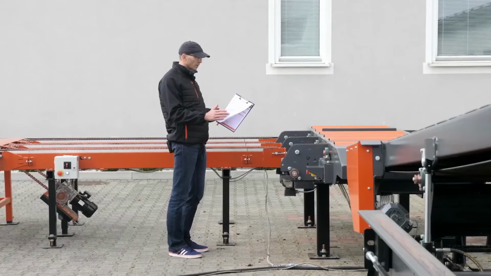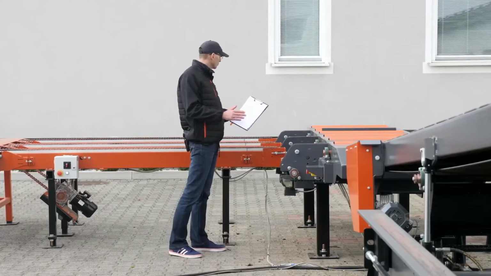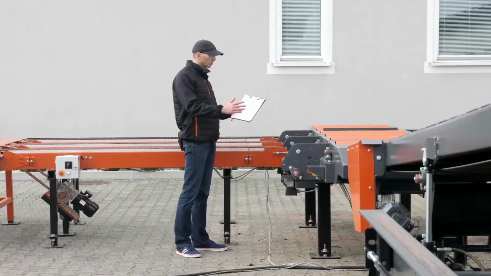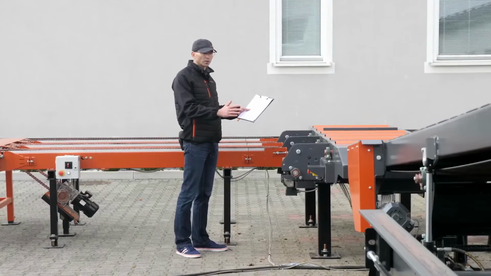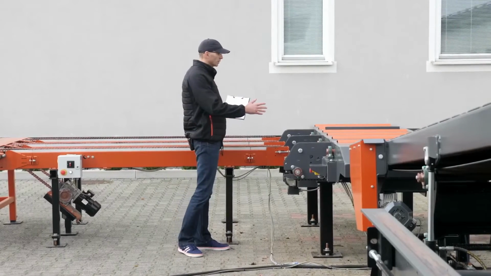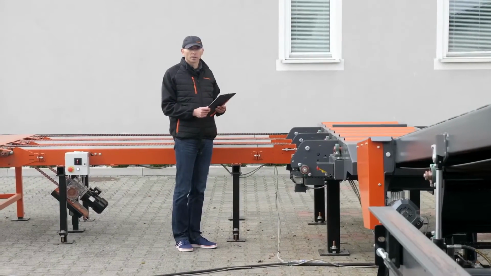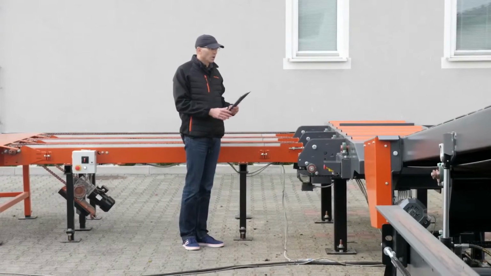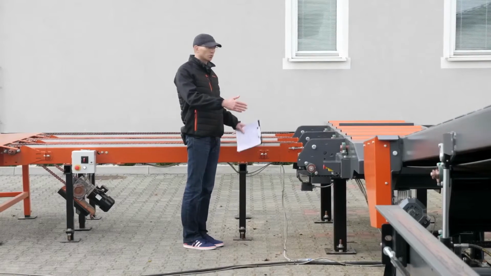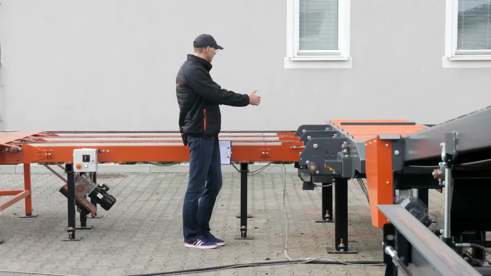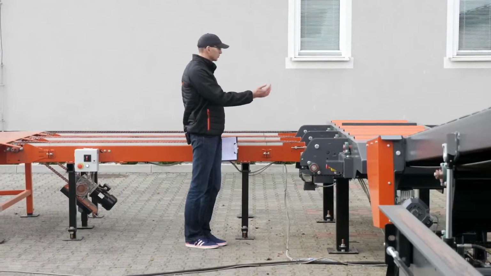Regarding the sorting modules, the length of one particular module is 3 meters. It is possible to multiply it to adapt it to any cutting expectations. With one module we are able to transfer the material to the left, to the right, or straight.